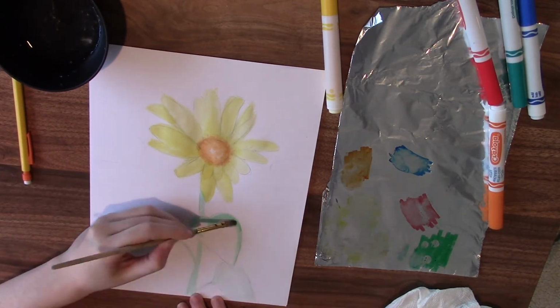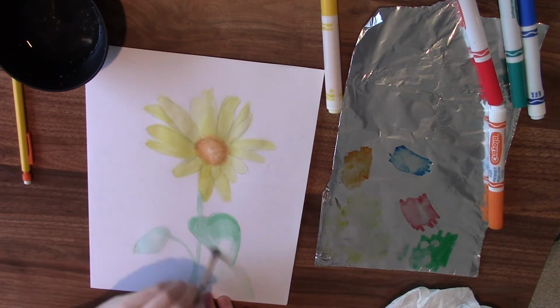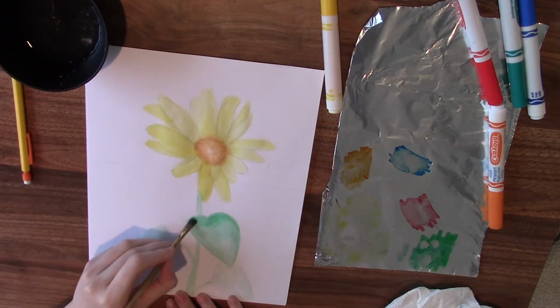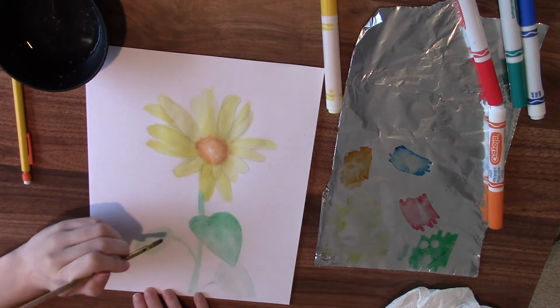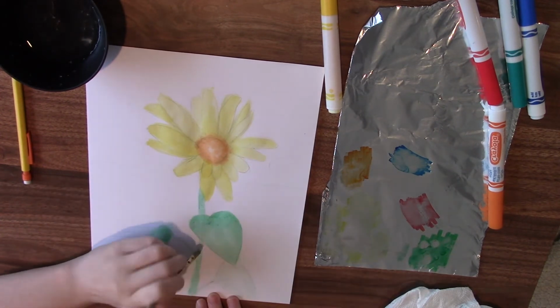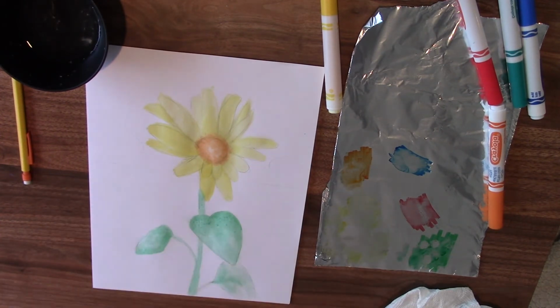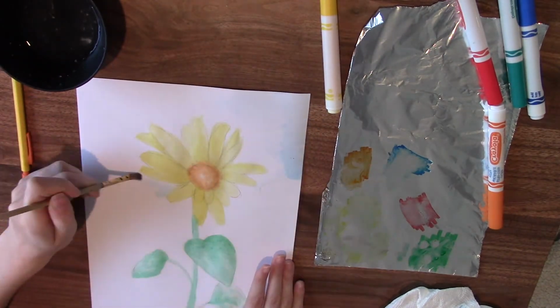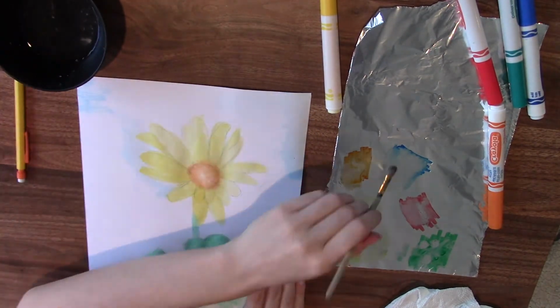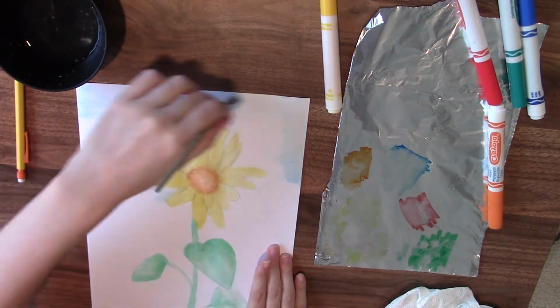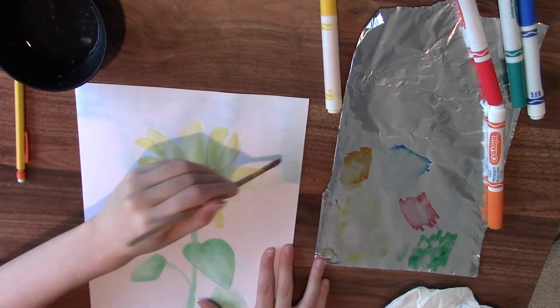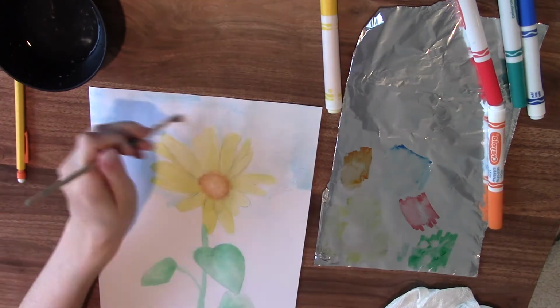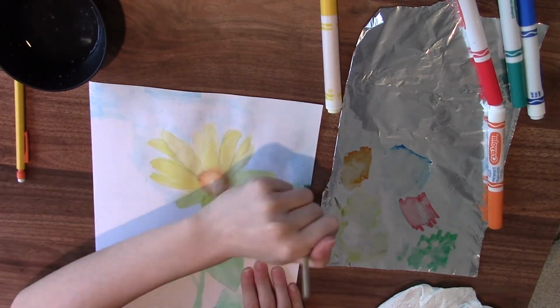So from there, it's really simple. You just use the colors of your markers to paint like you would with actual watercolor paints. When you take a look at your photograph, notice where the colors start to get darker and lighter, where the light is shining and where the shadows are hiding. It's really up to you and what painting you want to do, so I'm just going to zoom through the rest of my painting.